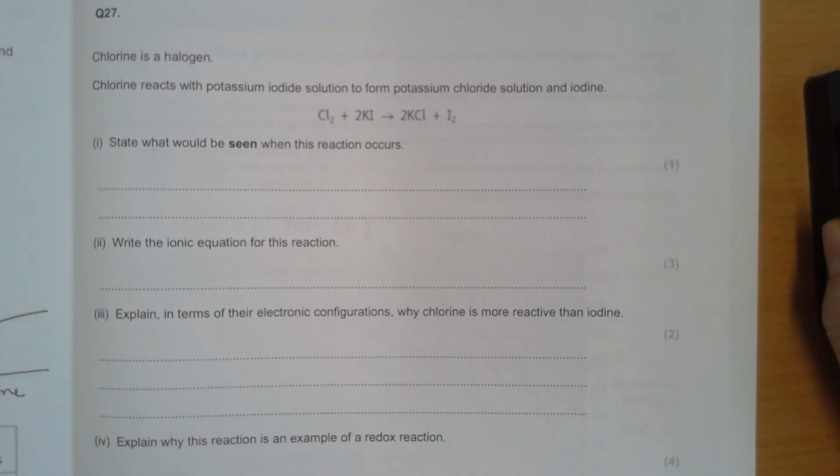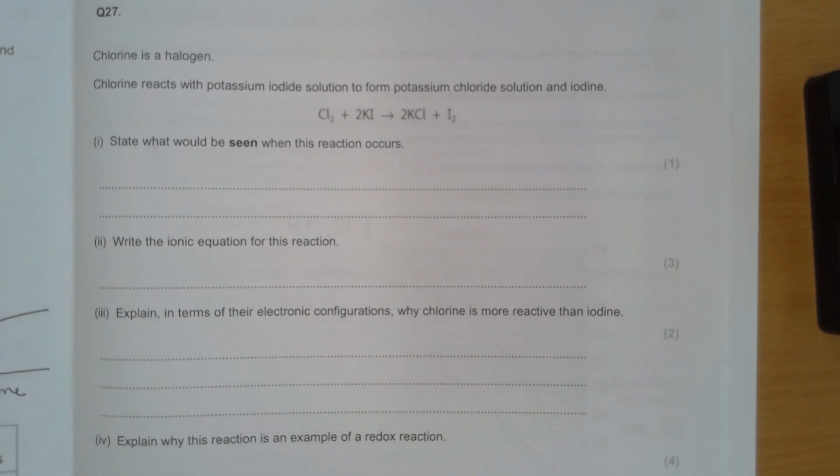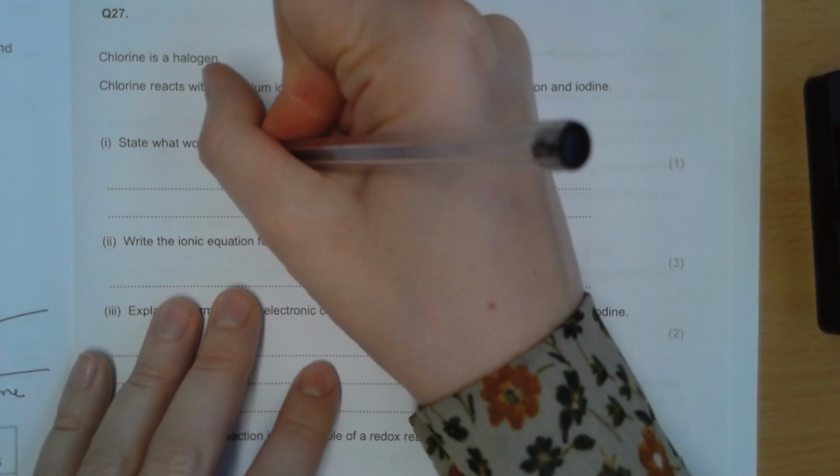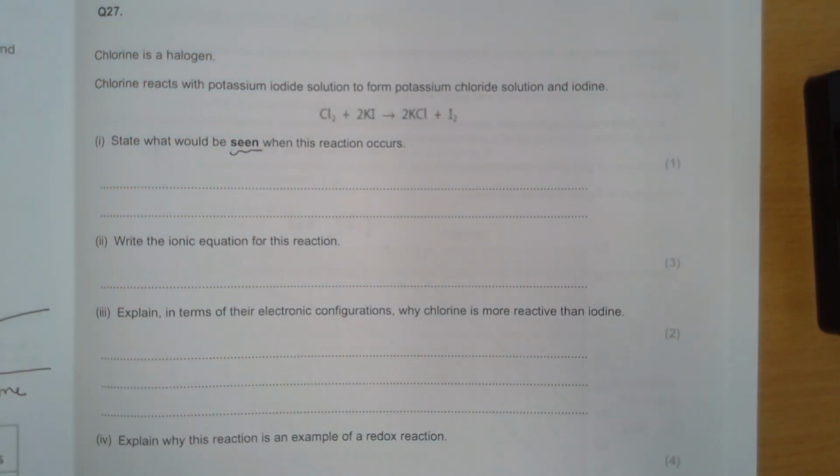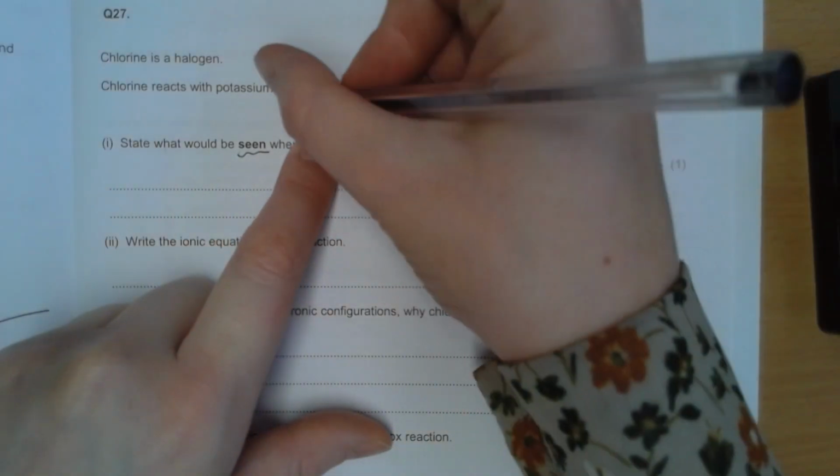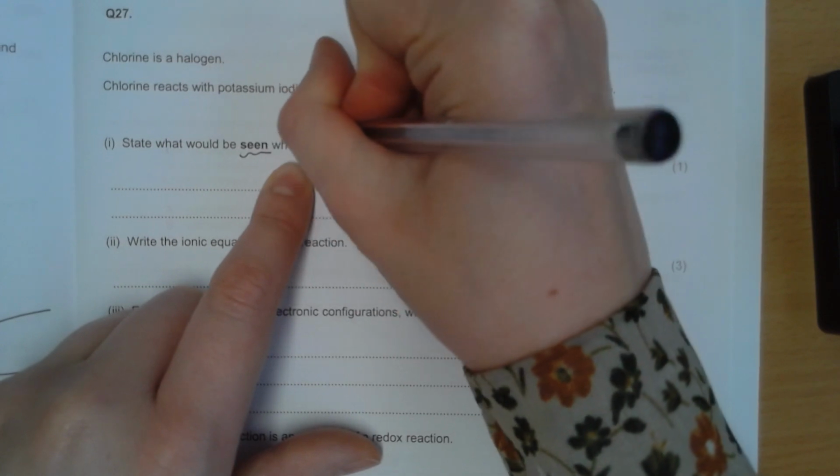This is from CC13 on groups, so it's one of those redox reactions. State what you see. So many times you guys just tell me bubbles. You're not making a gas here, you are not seeing bubbles. With these displacement reactions, it's always a color change. The halogen by itself is responsible for the color.